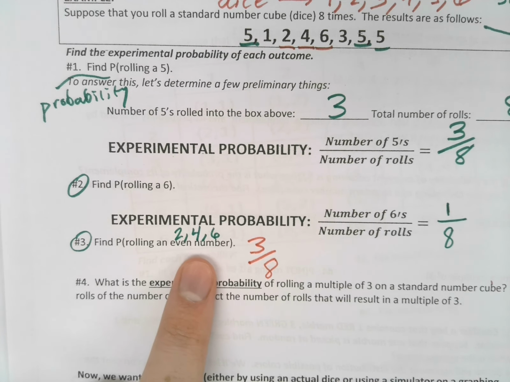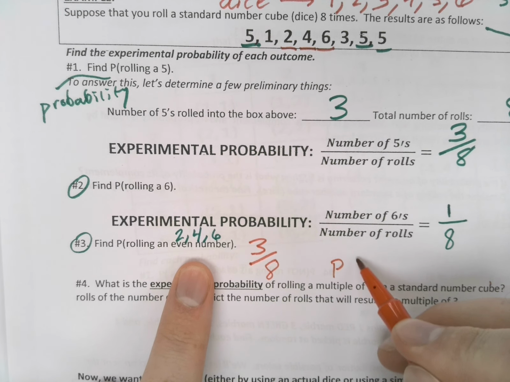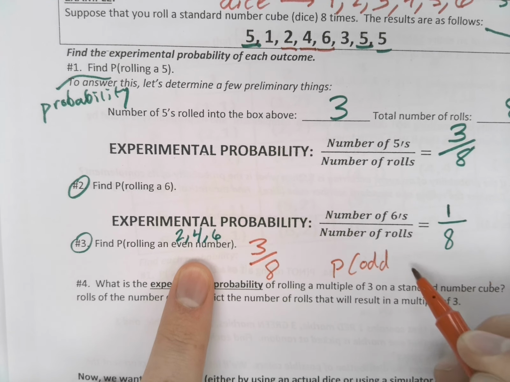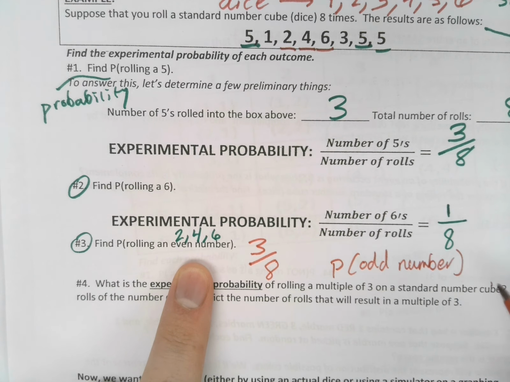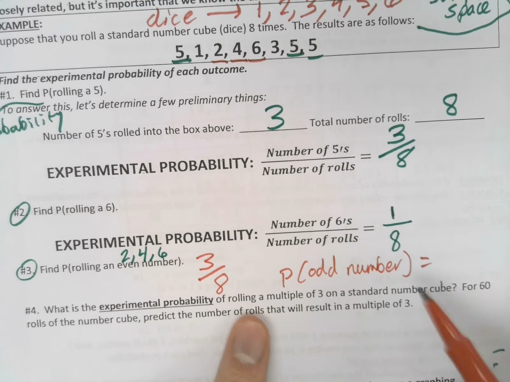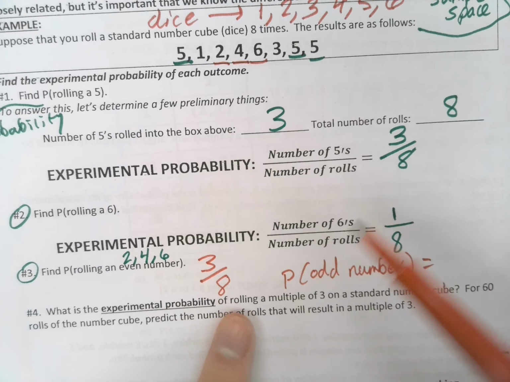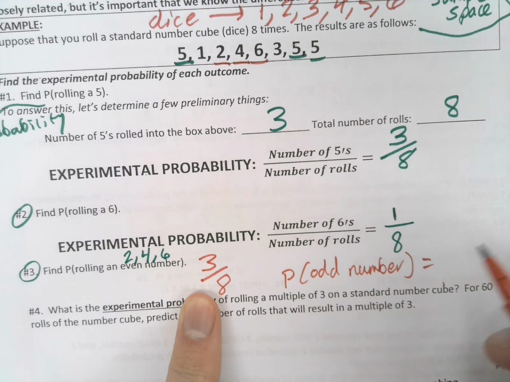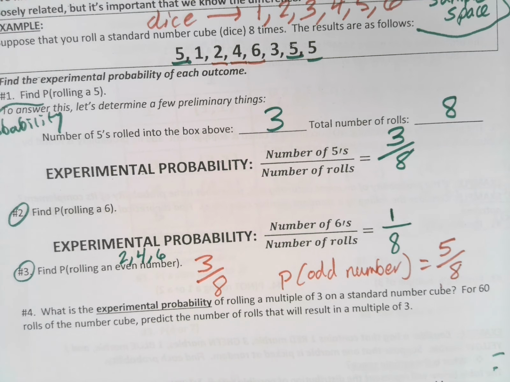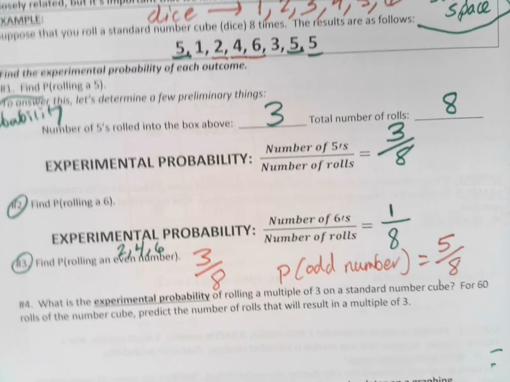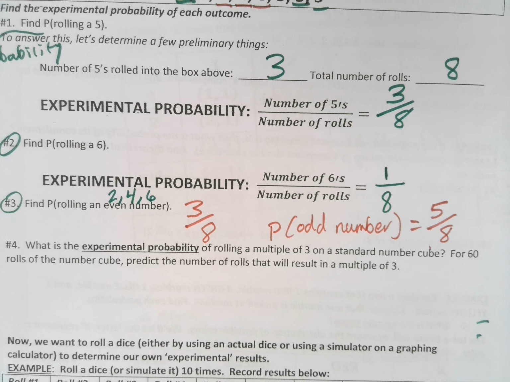If 3 out of 8 are even, how about the probability of an odd number in this experiment? Well, some of you guys can do the math without even looking up there. If 3 out of 8 results are even, that's got to mean the other 5 results would be odd. 1, 3, and 5. I'm going to give you guys a second here to look at number 4 and read over it.